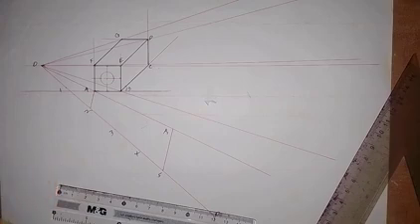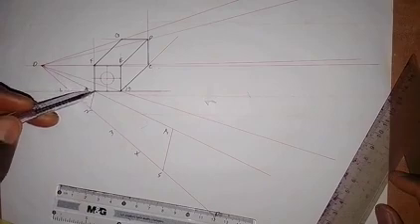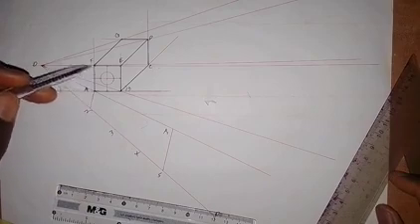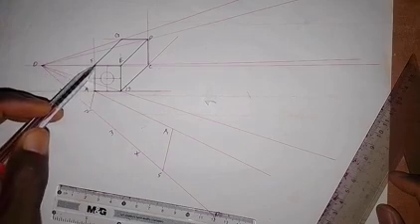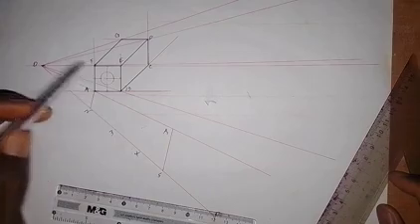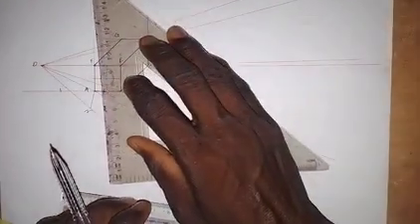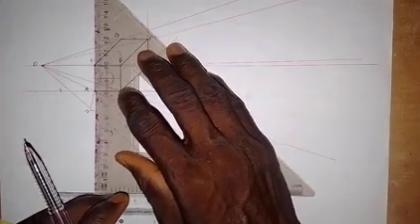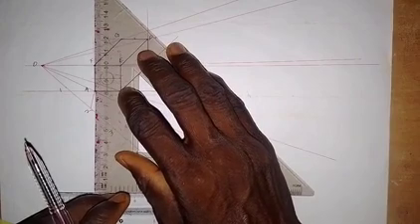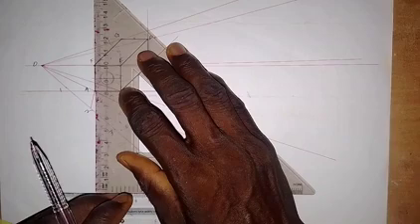So now we need to locate, we look at this line AF. We have gotten point A here. So we now need to locate point F. How do we do that? You set your set square along this line AF, and you support it with your ruler like this.